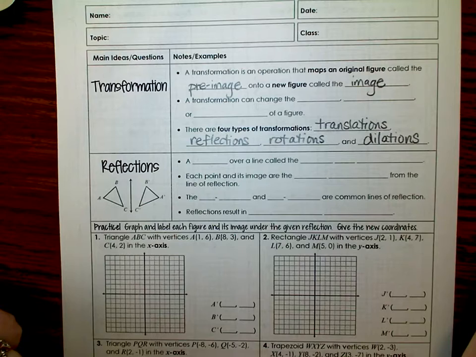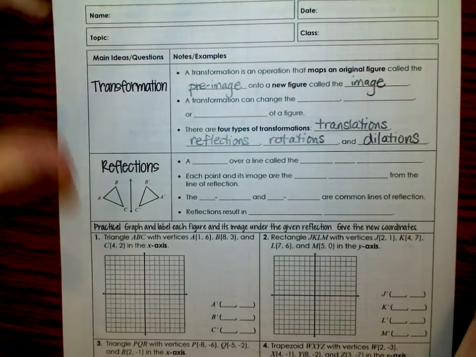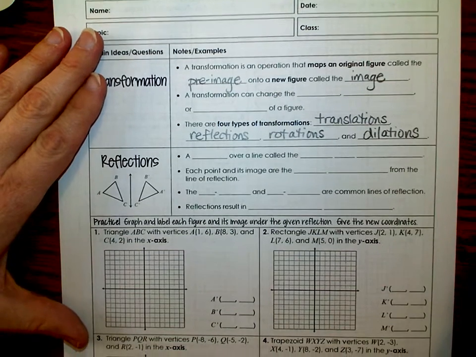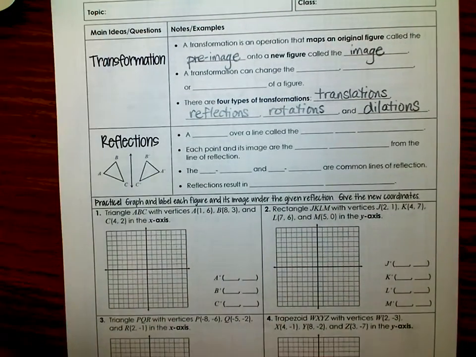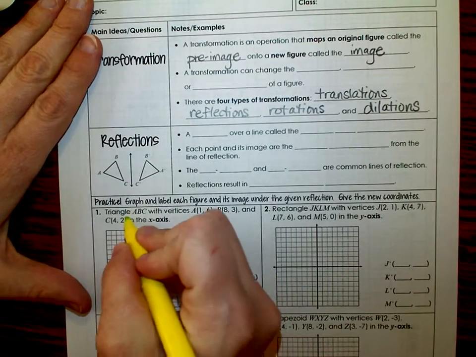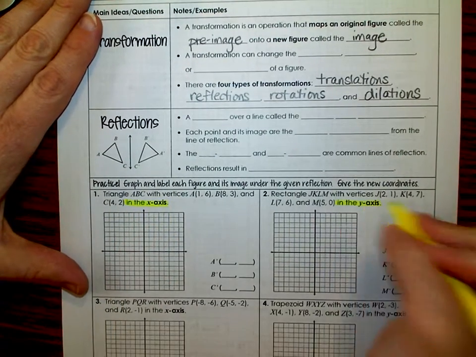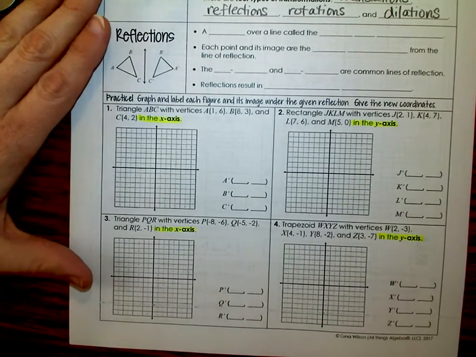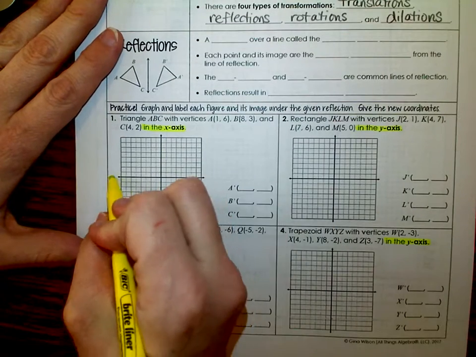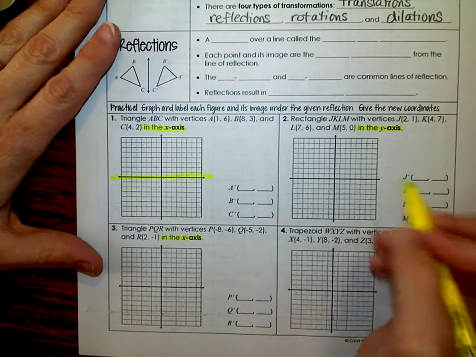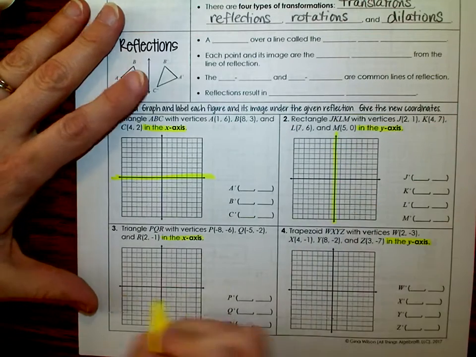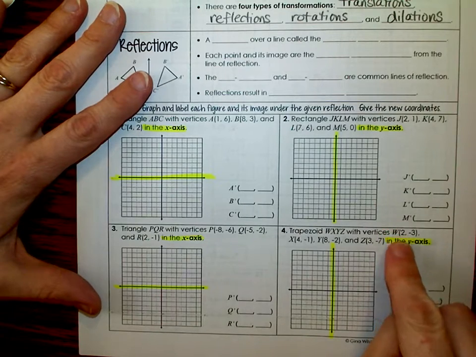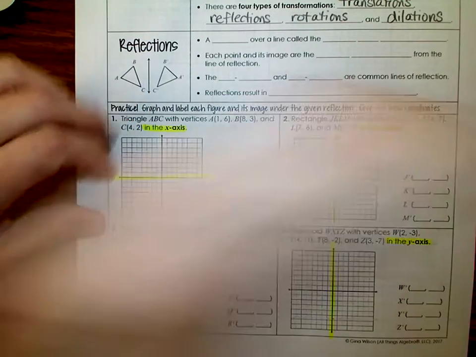Now, an object or an image can be reflected over specific lines, and the 2 lines that we're going to be talking about in our graph are reflecting things over the x-axis and over the y-axis. So you'll notice down here in these problems that on number 1, we're doing a reflection in the x-axis, number 2, it's in the y-axis, number 3 is in the x-axis, and number 4 is in the y-axis. So I'm going to go ahead and highlight those axes: the x-axis on number 1, the y-axis on number 2, the x-axis on number 3, and the y-axis on number 4, based on the axes that we're supposed to be making this reflection on.